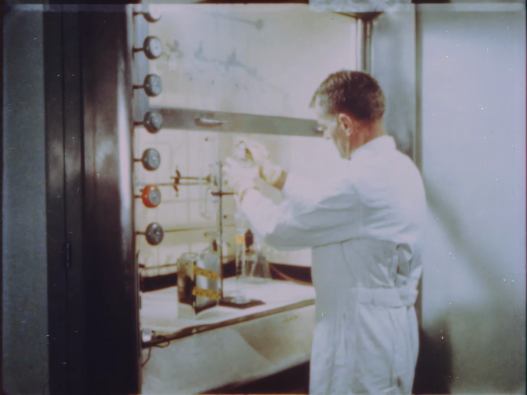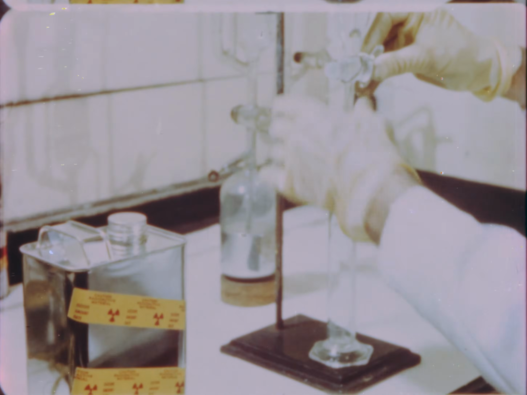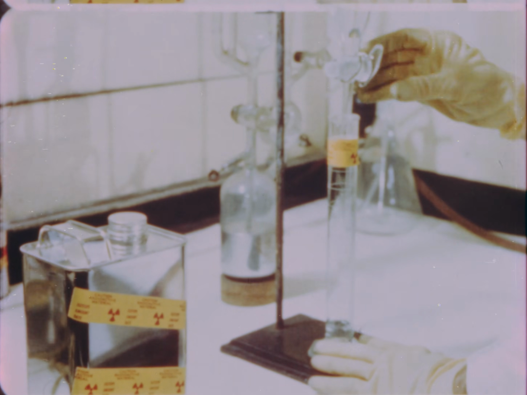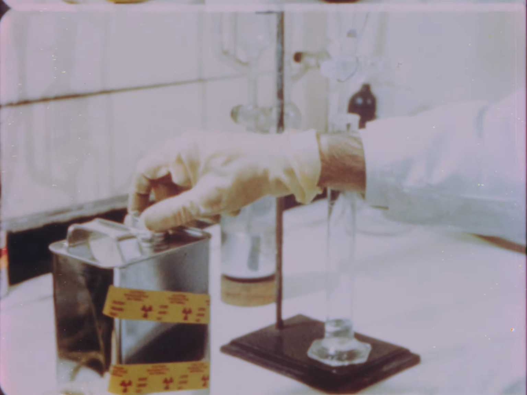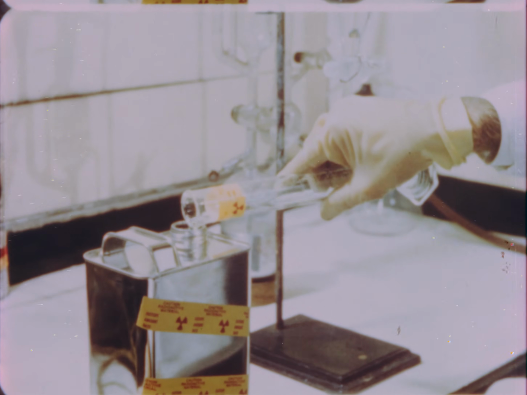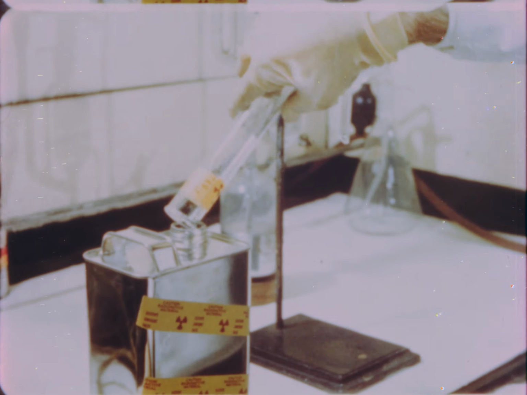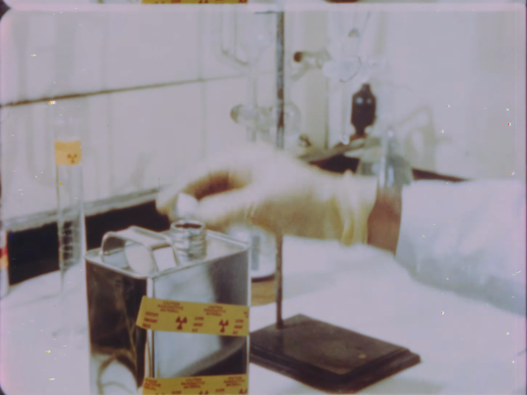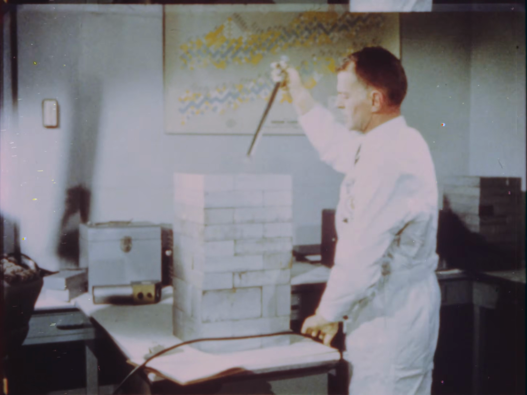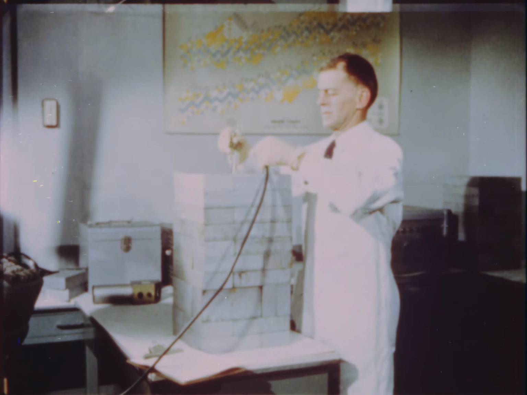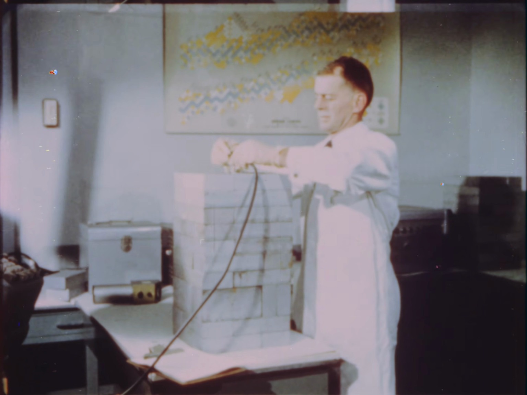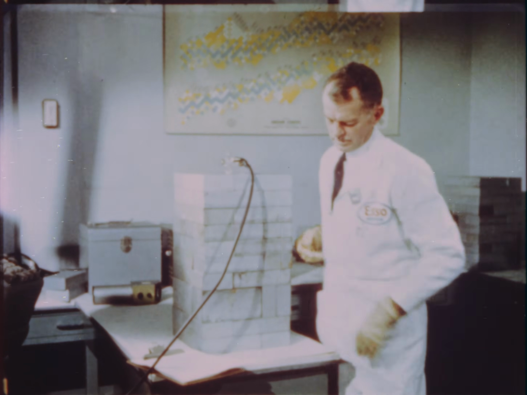Better fuels are also created through the use of isotopes. At this plant, various additives and elements in gasoline are labeled or tagged with radioisotopes. After running the engine, a careful analysis of the resulting carbon deposits on different parts clearly identifies what must be refined out of or added to the fuel in order to reduce troublesome carbon formation.